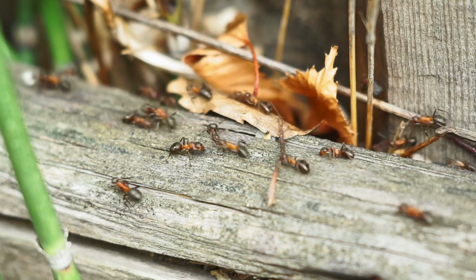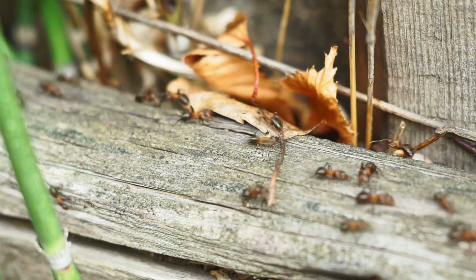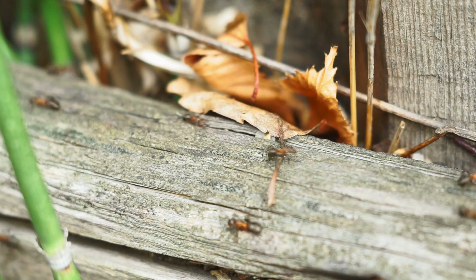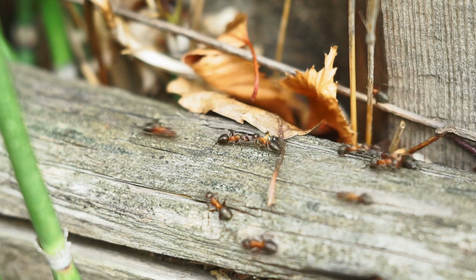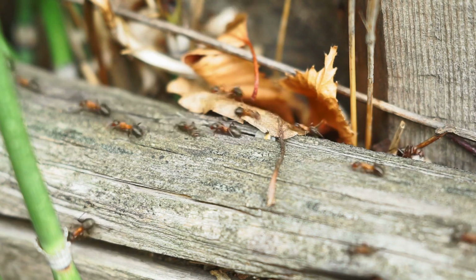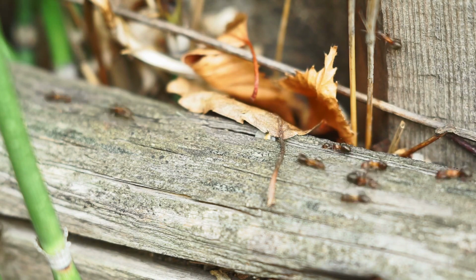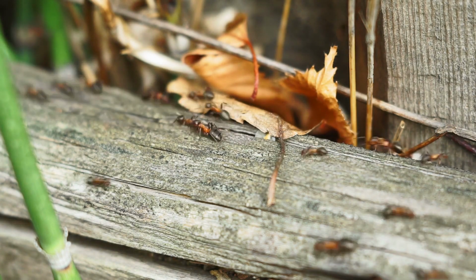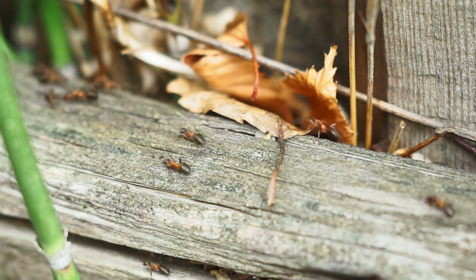Color: carpenter ants come in different colors, with black being the most common. However, some species exhibit reddish or yellowish hues. Coloration may vary depending on the species and even within a single colony. Types: there are several species of carpenter ants found worldwide.